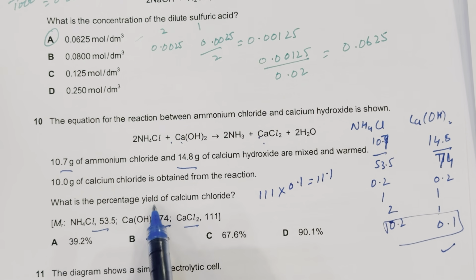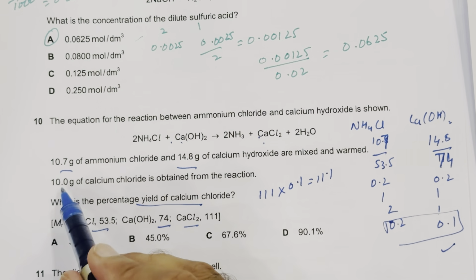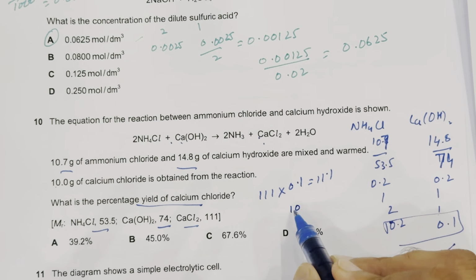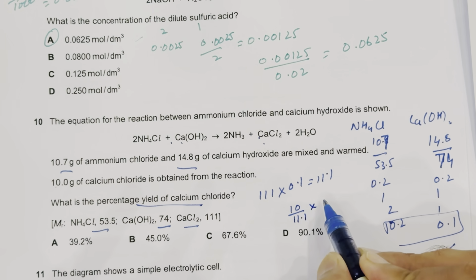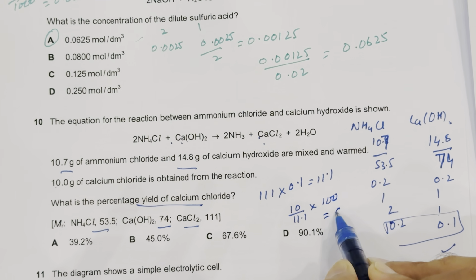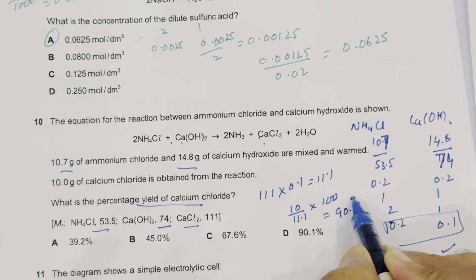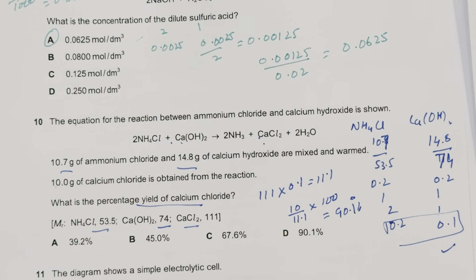But the question here is the percentage yield of calcium chloride. So we can get by dividing it. 10 divided by 11.1, multiplied by 100, it would be 90.1 percent. So option number D is the right answer for this question. Moving to question number 11.